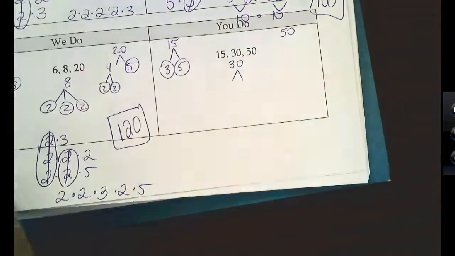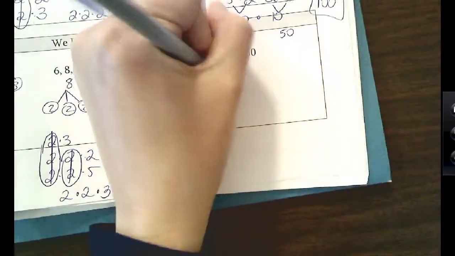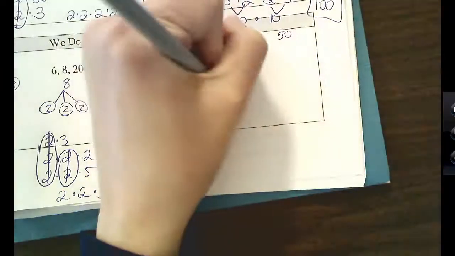What do you break the 30 into? 15 and 2. What else could you do? 10 and 3 or 5 and 6, I think, right? I'll do 3 and 10. And then the 10 will break down into a 2 and a 5.